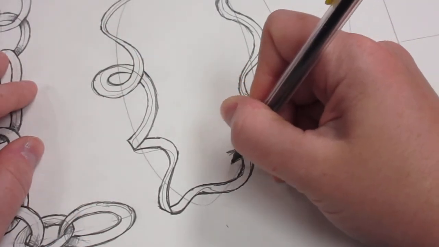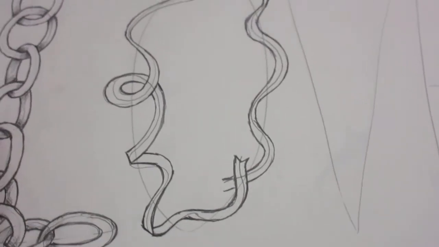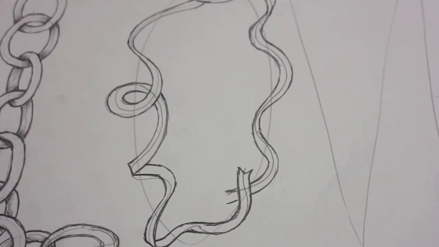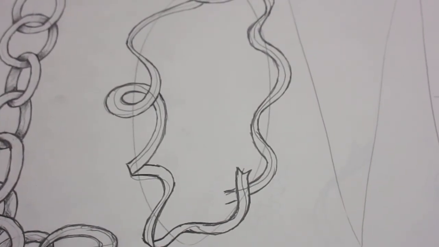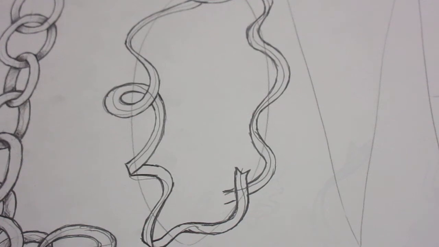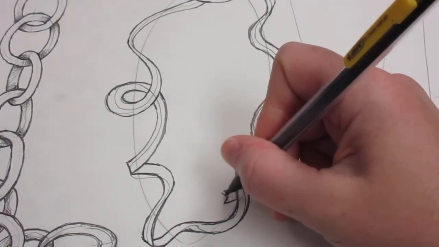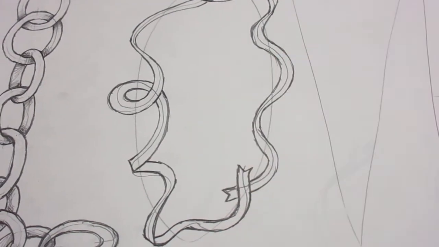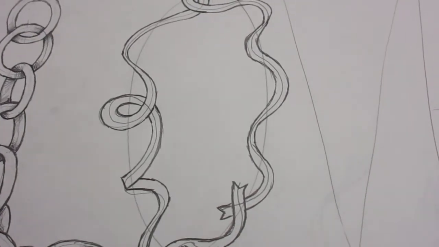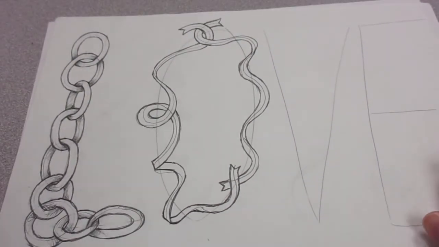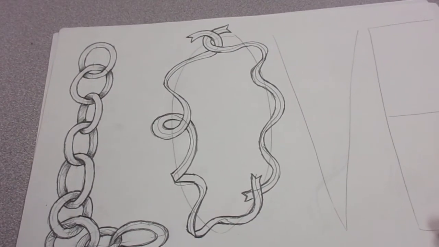Boop. Boop. Right, and then we're gonna V it up there. Zoom out and look at it. Alright, we got our ribbon O.